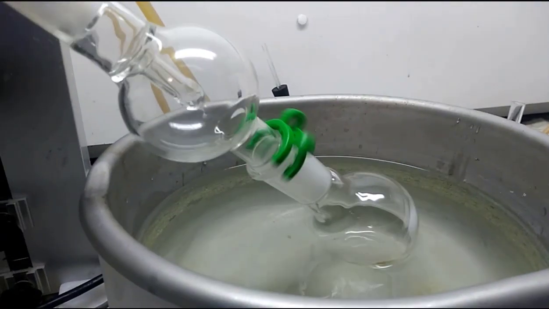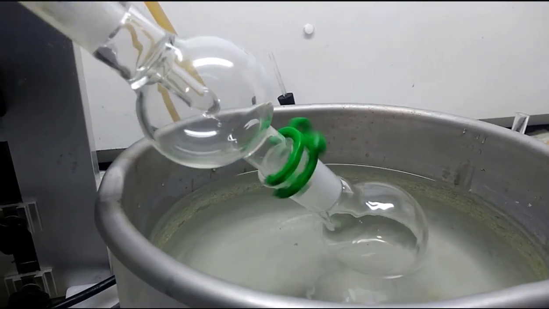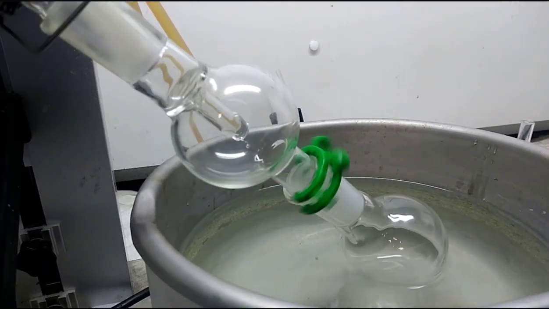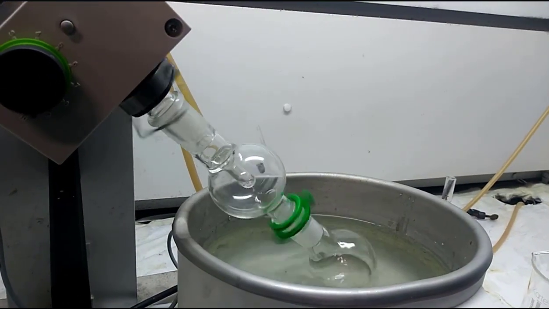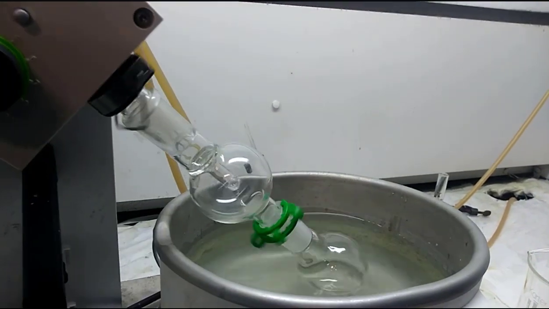So that they're going to get all the hexane off. The big thing here, most of the time in the rotovap, whenever you are trying to take solvent off, ooh, that's too fast, slow that down. Hey, hey, hey. Oh, there we go. All right.